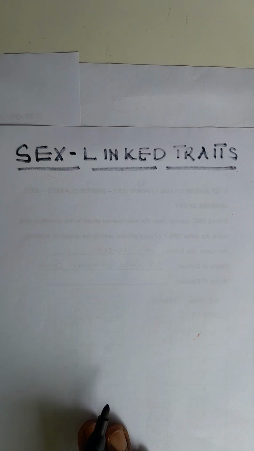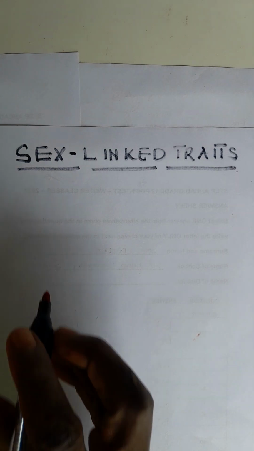Now we're doing lesson 7 of genetics and inheritance. And today, as you can see on my screen, we are looking at sex-linked traits. So what are sex-linked traits? These are characteristics carried on the gonosome.